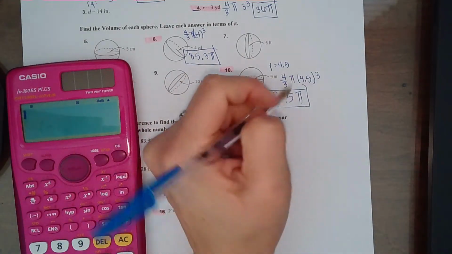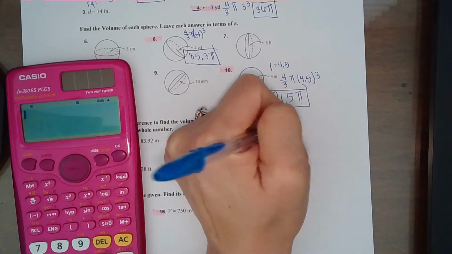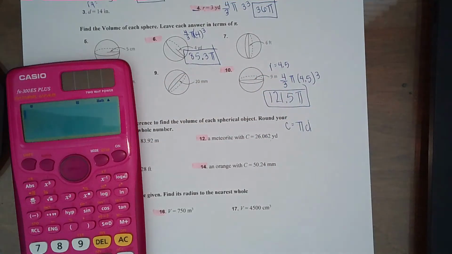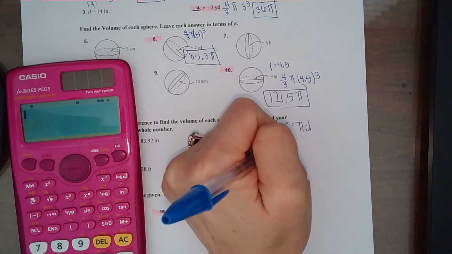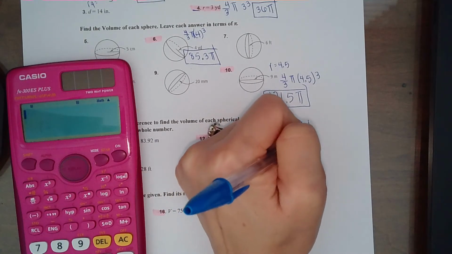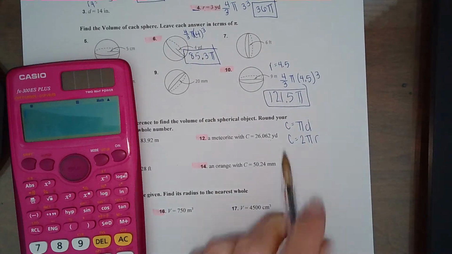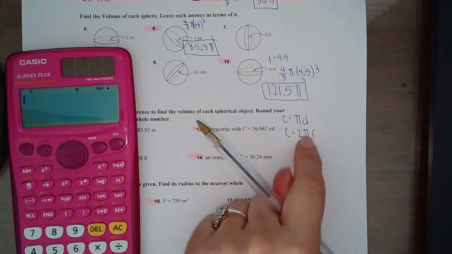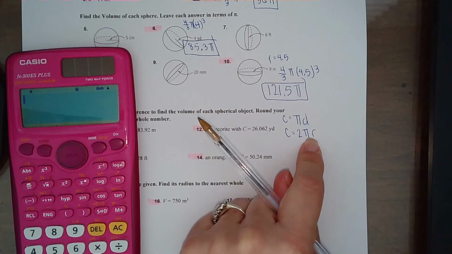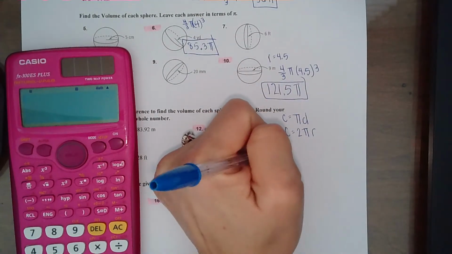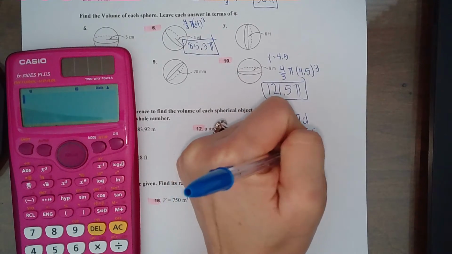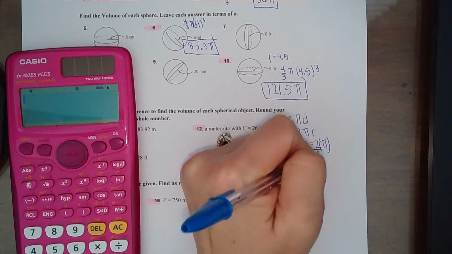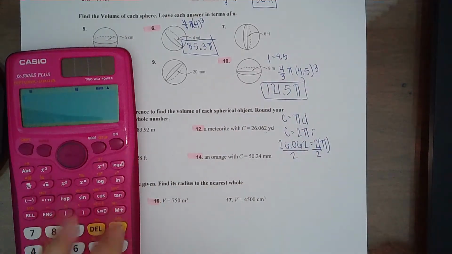So remember that your circumference is equal to pi times your diameter, or your circumference is also equal to 2 pi times your radius. So I'm going to just solve it this way so that I can figure out exactly what my radius is. I'm going to do 26.062 equals 2 pi r. First thing I'm going to do is divide by 2 and divide by 2.